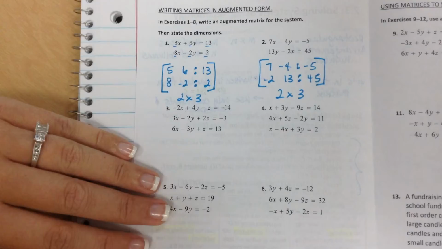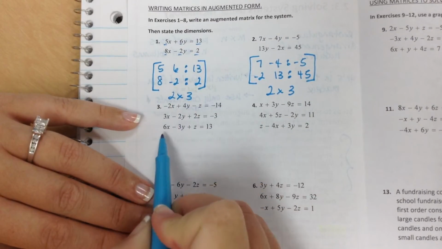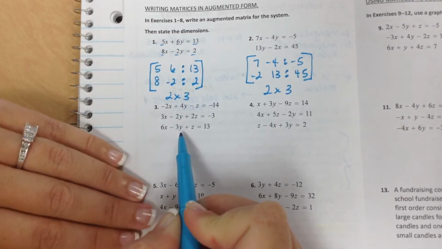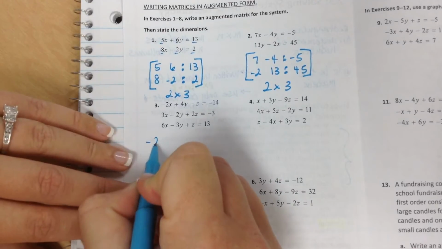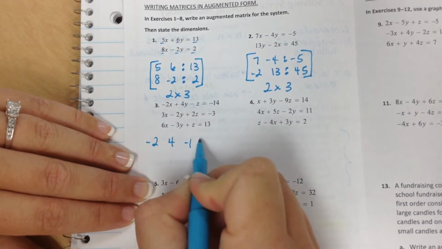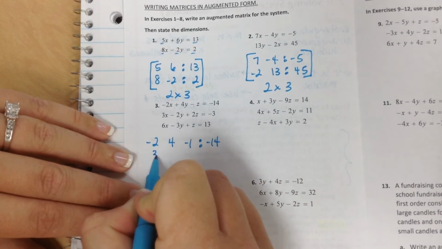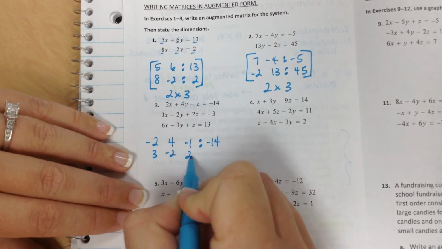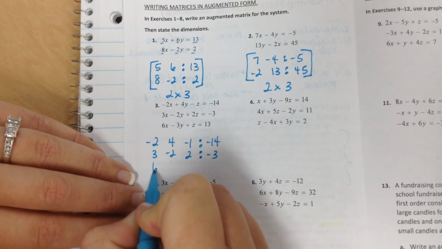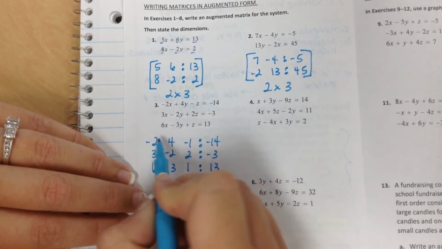Taking a look at number 3, making sure they're in standard form. X, Y, Z, X, Y, Z, X, Y, Z. We're good. All we need to do is take our numbers and write our matrices. -2, 4, careful with this, that's -1. Colon for the equal sign, -14. 3, -2, +2, colon sign, -3. 6, -3, 1, +13.